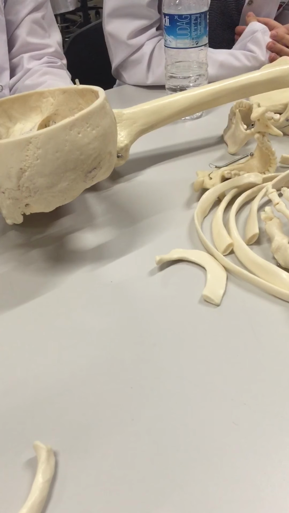It has a horizontal plate, a vertical plate, and two on both sides, labyrinths. What are the three parts of the ethmoid bone? Two labyrinths, and a horizontal and perpendicular plate. So the horizontal part is pierced, is named cribriform plate, lamina cribrosa.